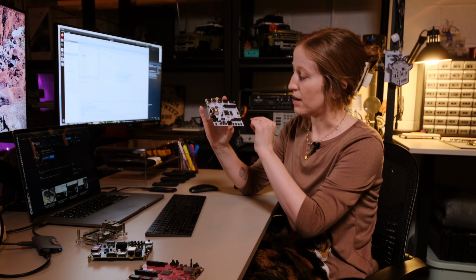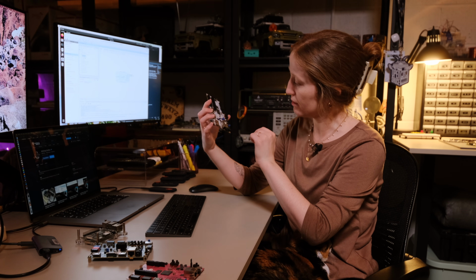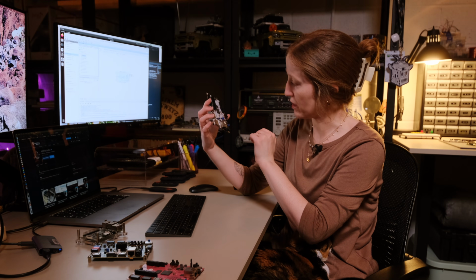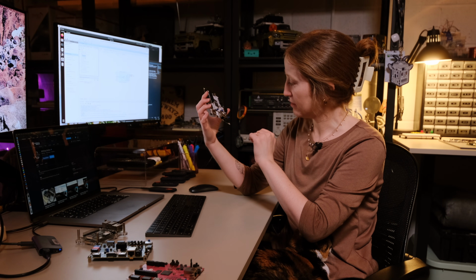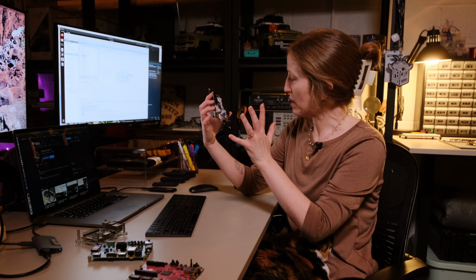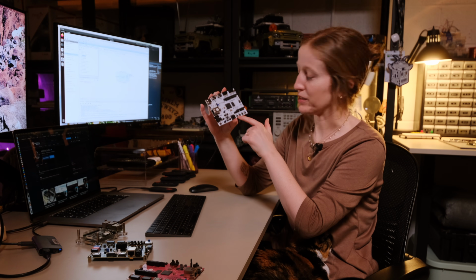We've got, where are the LEDs? There's some RGB LEDs. I'm just blind right now and don't see where they are on the board. Why am I blind? Oh, they're right above the push buttons.